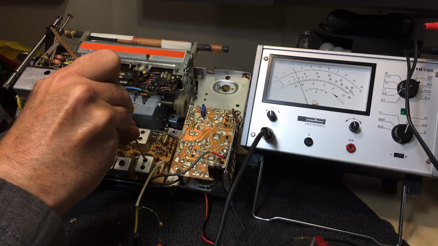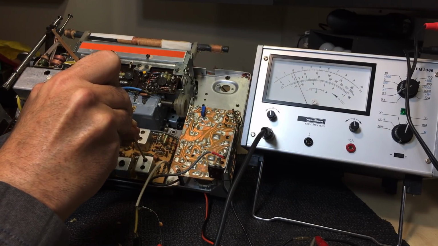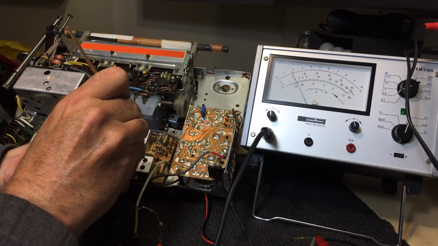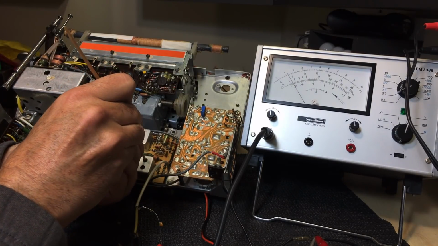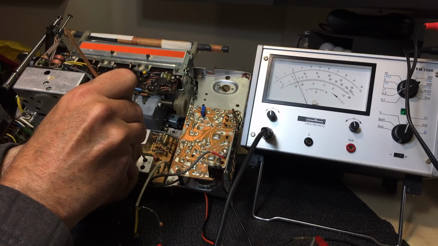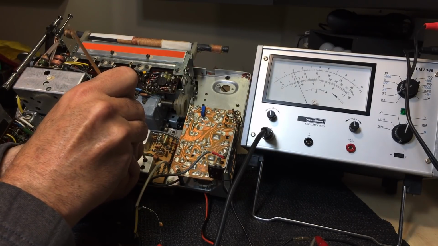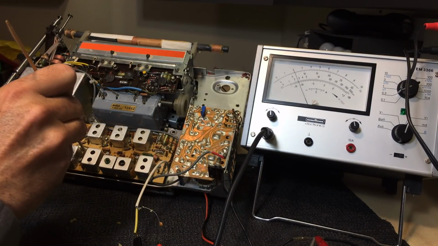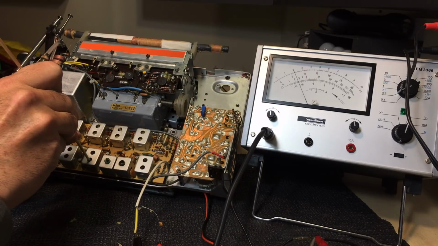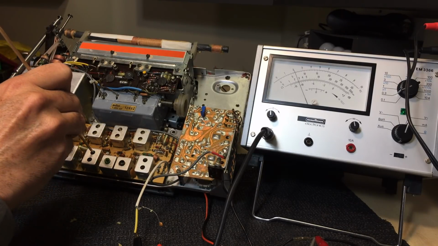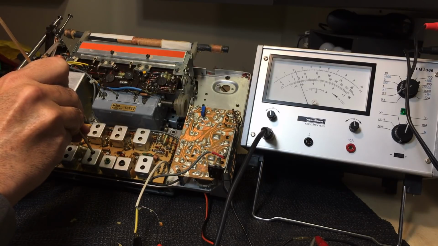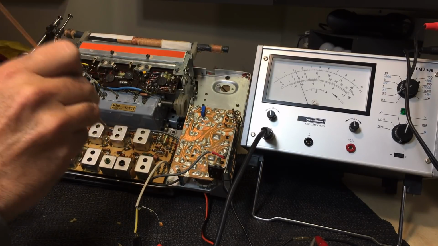That's peaked. This one is very finicky. There. That one we did. That's peaked. And that is peaked. All right. Now I'm going to do that one.